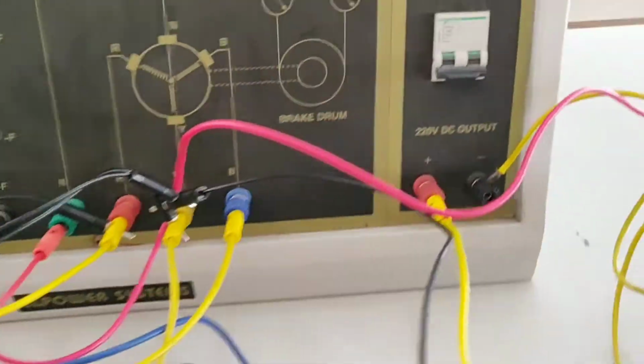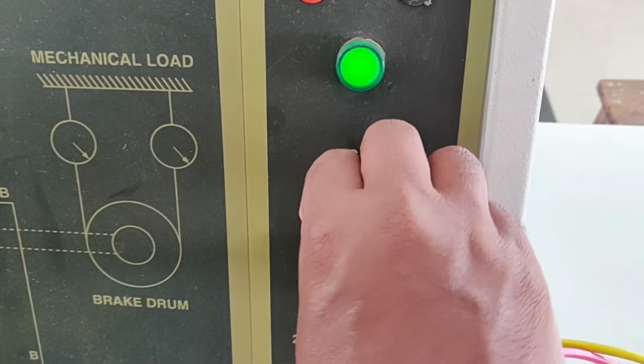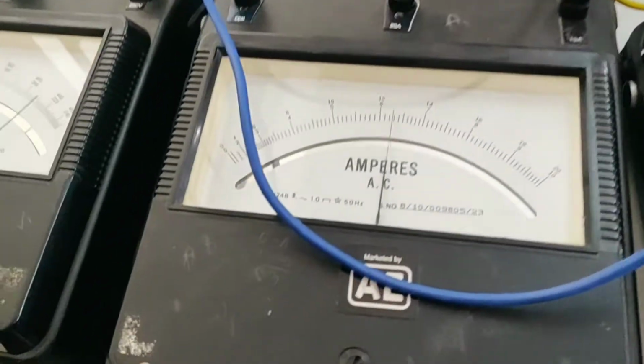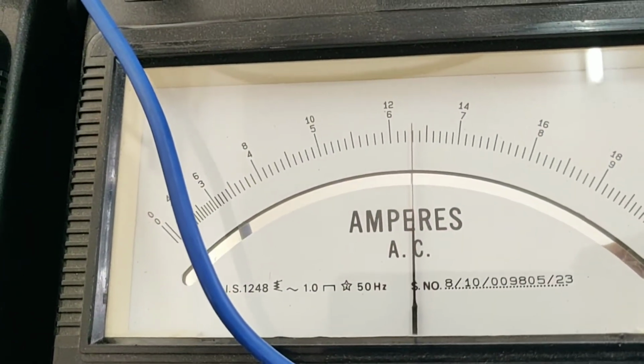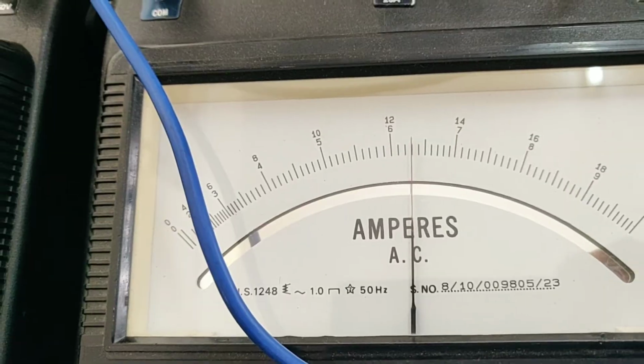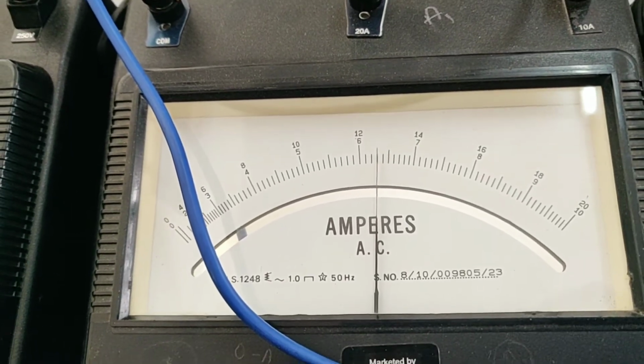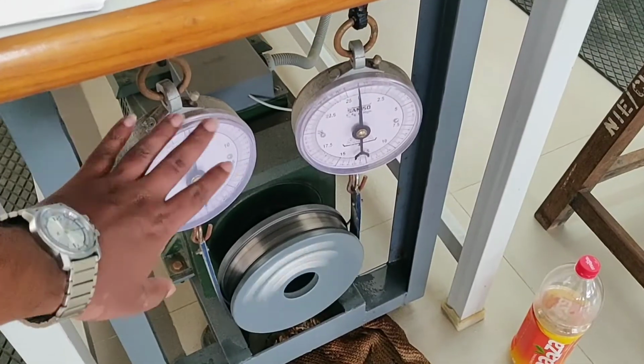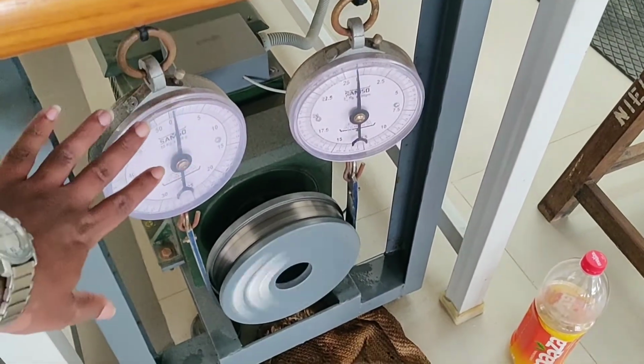Okay, let us go with closing of DC supply switch. Once you close this switch, you can observe this meter now, ammeter. The current is coming less than 7 amperes. Now you can understand that it is acting as synchronous motor.